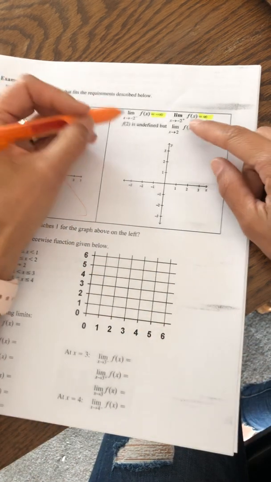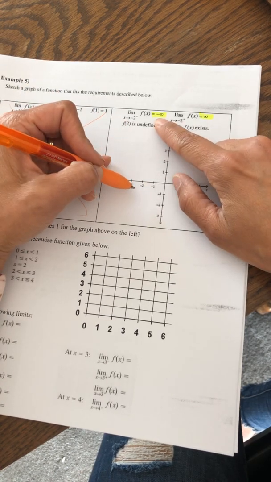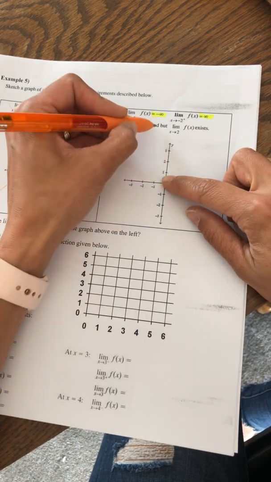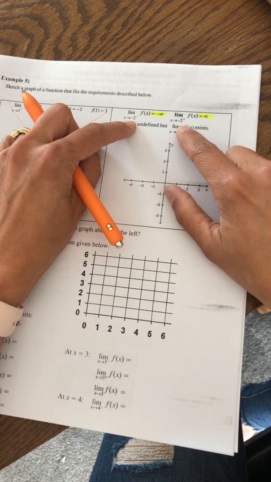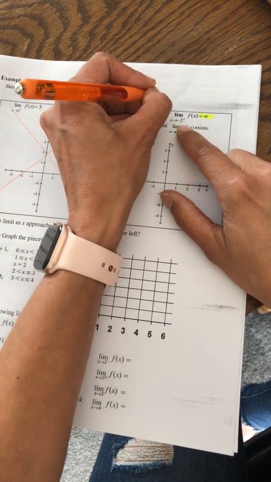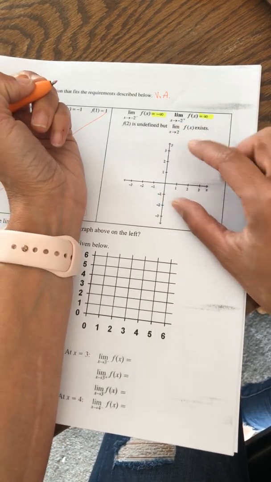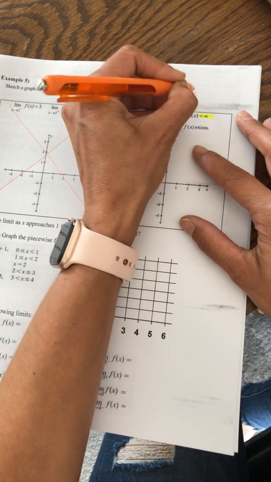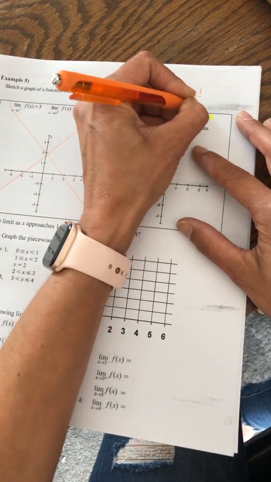And I also know that when it's undefined, it's either going to be a hole or an asymptote. But when I think about it, as we're approaching -2, so they're both approaching -2. On the left, it's going down to -infinity. On the right, it's going up to +infinity. So it's never crossing over that line at -2. So that tells me that this is a vertical asymptote. When I write vertical asymptote, I put VA to abbreviate. So a vertical asymptote exists, and that's because of these bad boys right here.